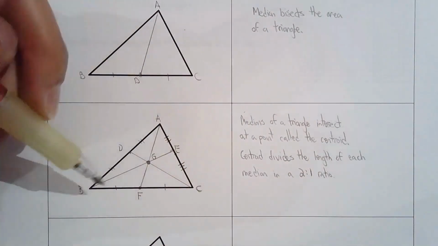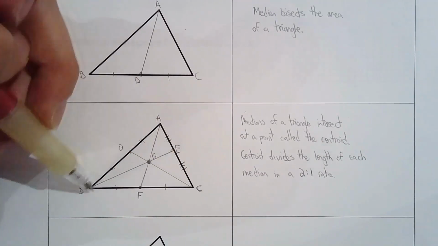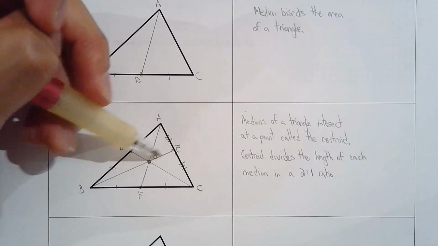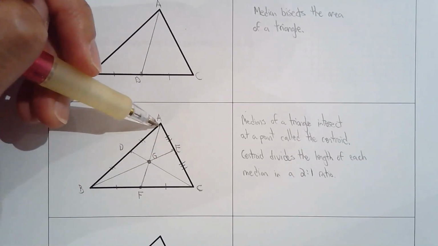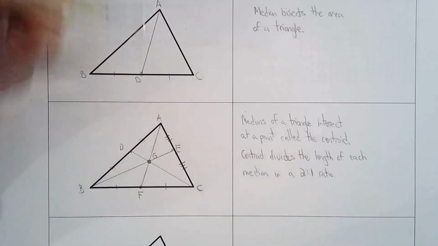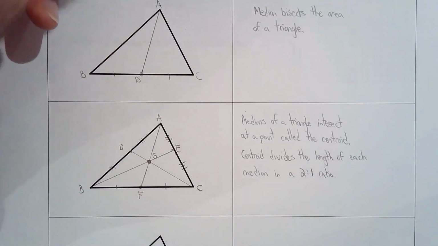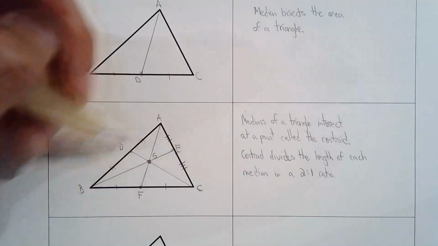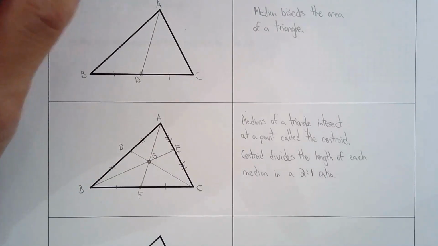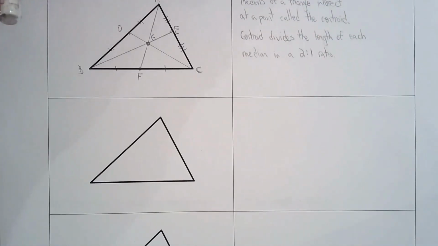Okay, so for example, BE is a median, right? BE is the median from vertex B. So the length of BG is twice that of GE. The length of AG is twice that of GF. CG is twice that of GD. Okay, that's how you know it always divides in a 2-to-1 ratio. I know my drawing is not beautiful, but yeah, it's true. Okay. All right. So that was the second property.